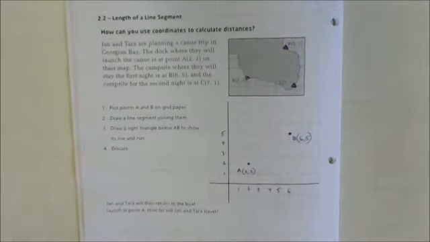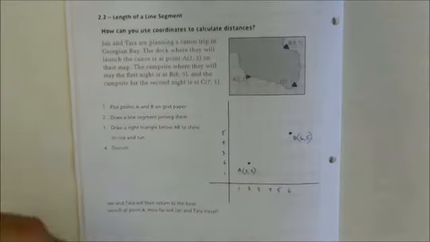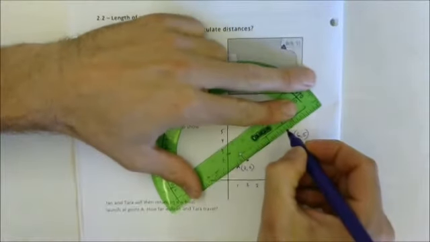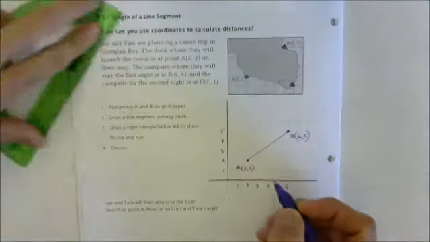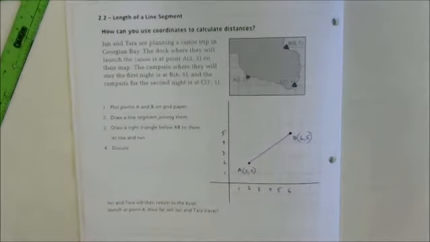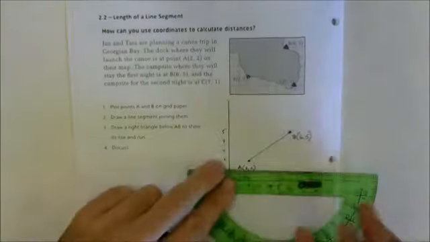And our instructions ask us to draw a straight line in between them. So grab a straight edge, connect those two dots, and we're going to then draw a right triangle below AB in order to show its rise and its run.